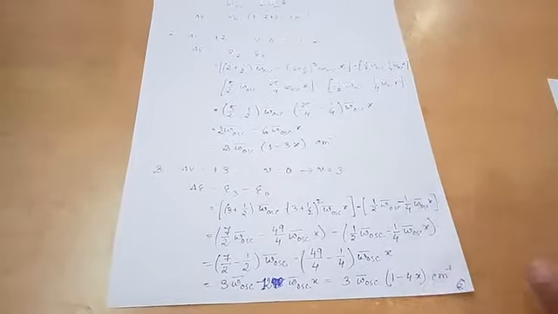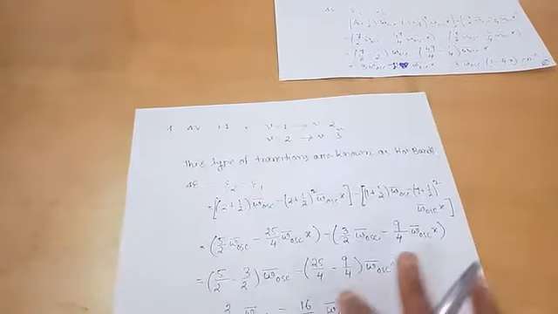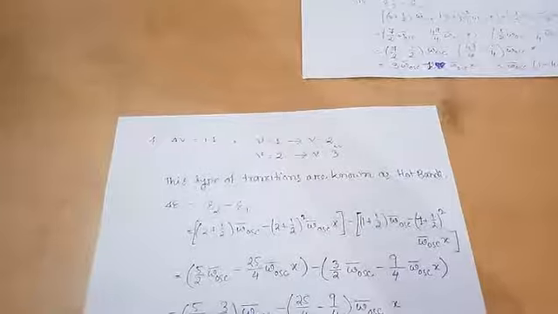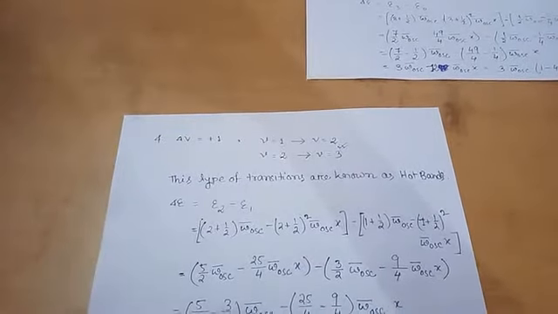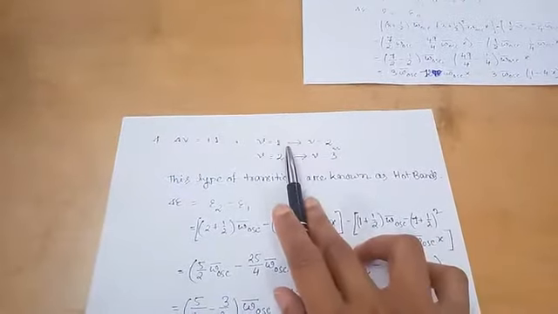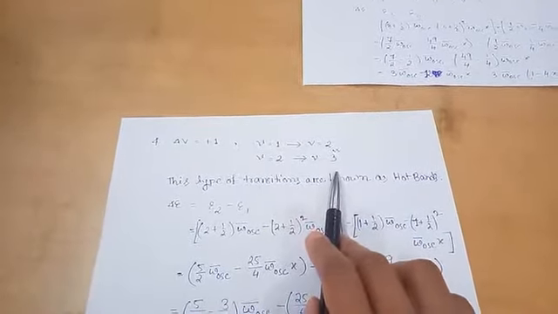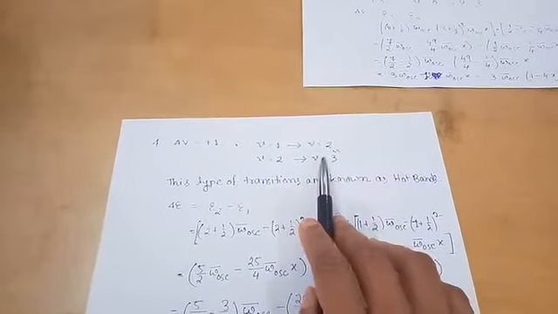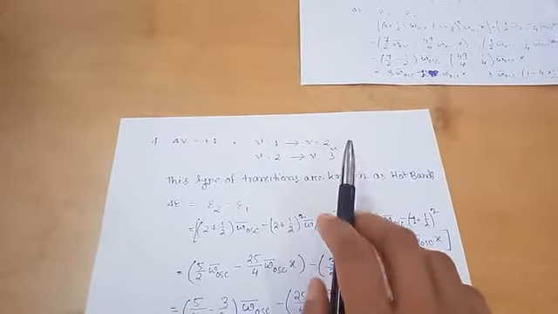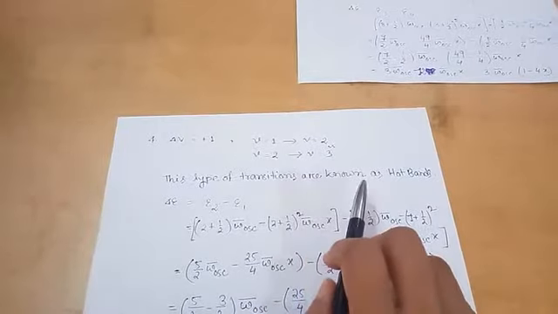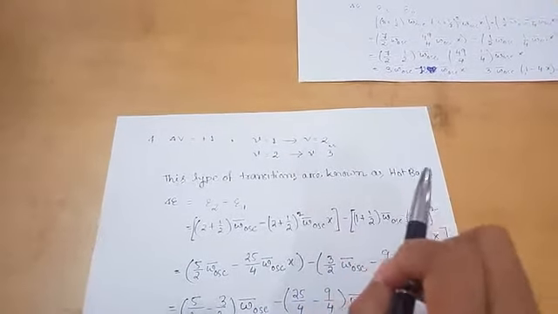Now the next transitions are those that take place from the higher levels. That means from level 1 to level 2 and level 2 to level 3. This type of transition does not take place from the 0 level. So they are known as hot bands.